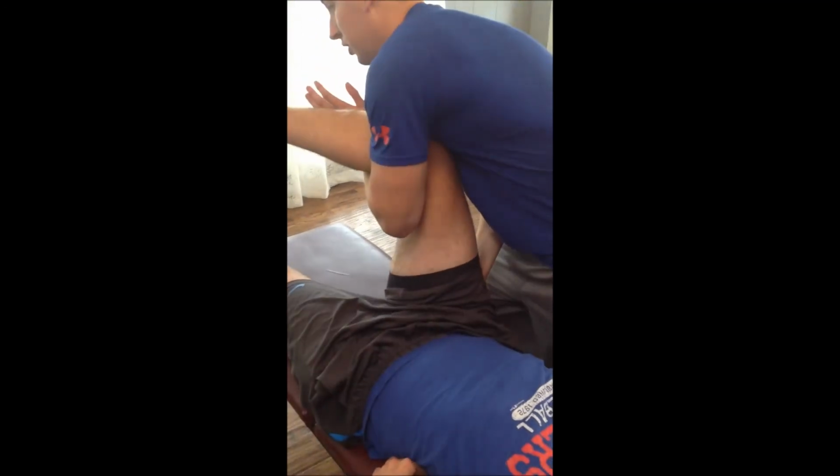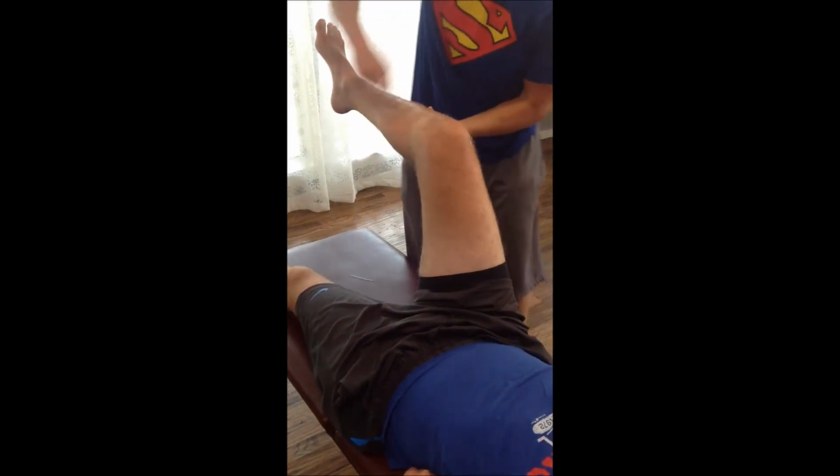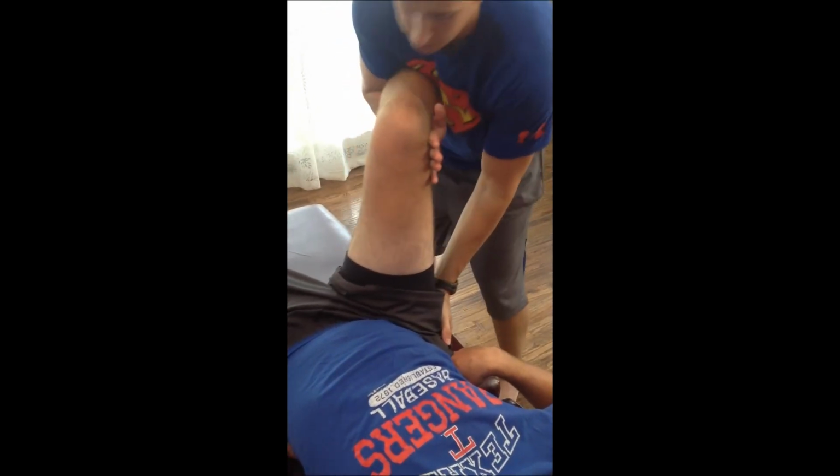External rotation. So if I found a decrease in external rotation, then I would take it and impulse through internal. Mission complete.